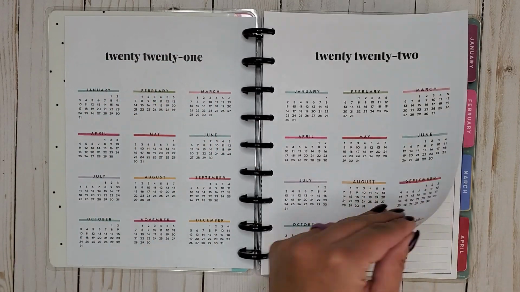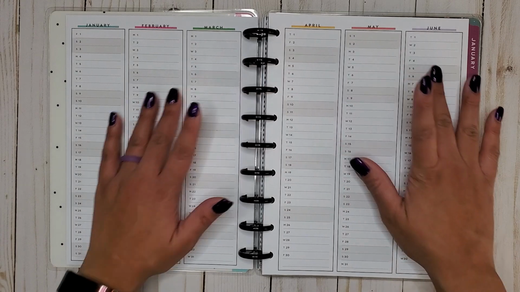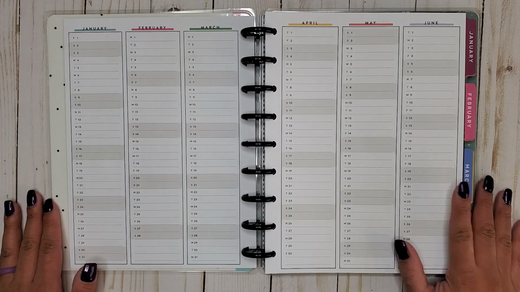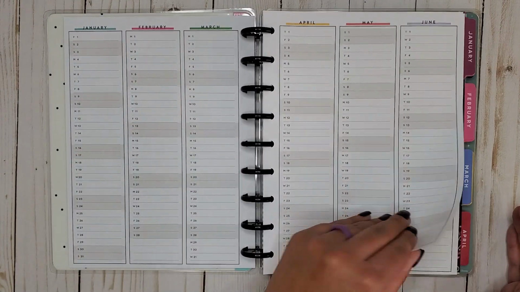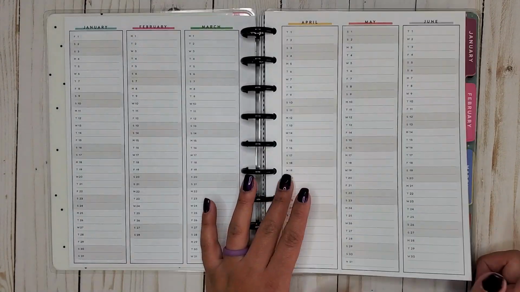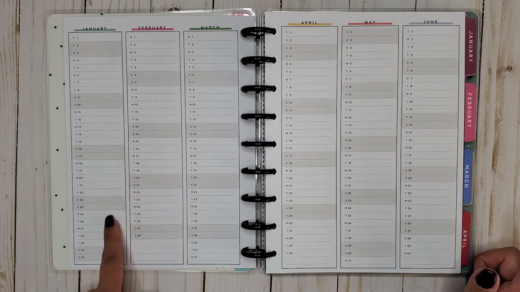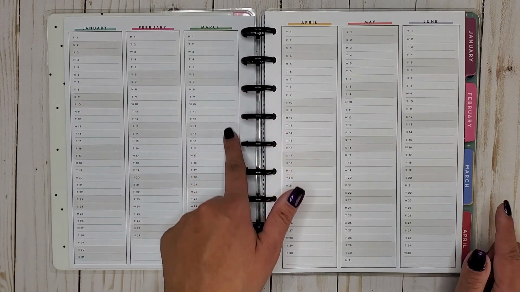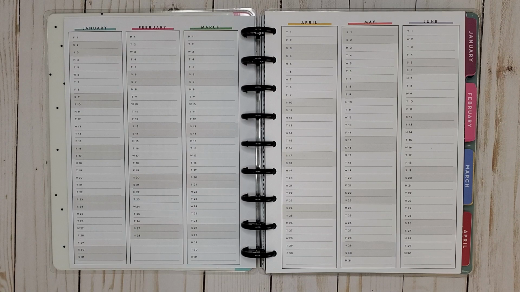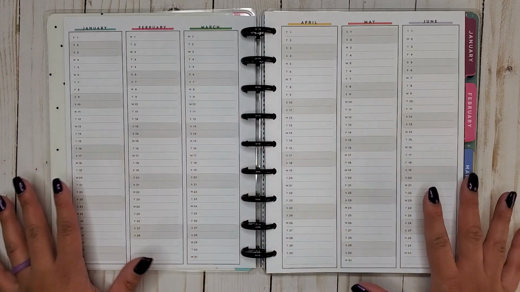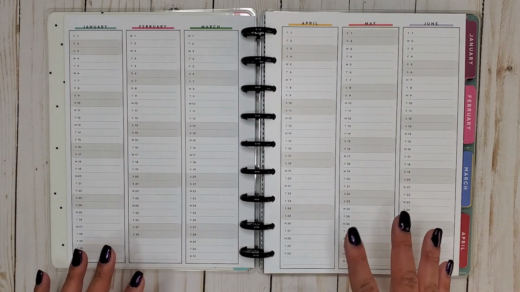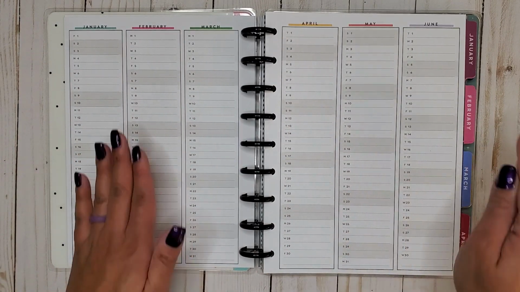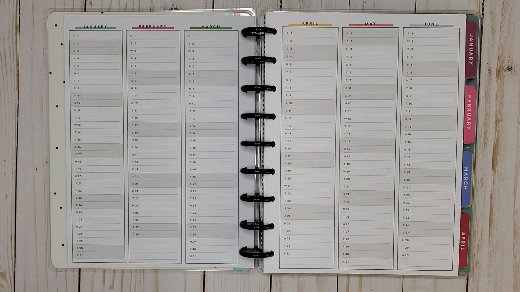But what I refer to now as my year at a glance are these pages, which are at the beginning of every planner. And basically they're each month. So I have January through December on here, and it's the entire month. All the days of that month are on these pages, which I absolutely love. I've seen so many people use these for so many different things. You could go through and basically pre-plan out your entire year on these pages if you wanted to before you even put them on your monthly.